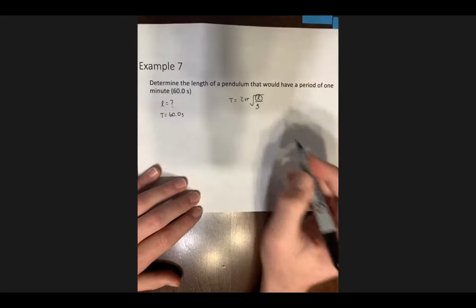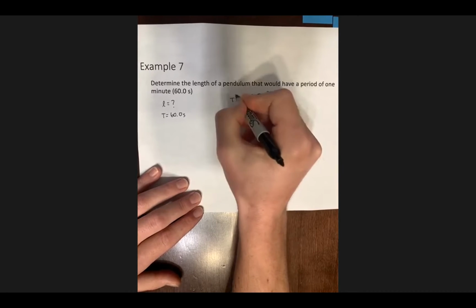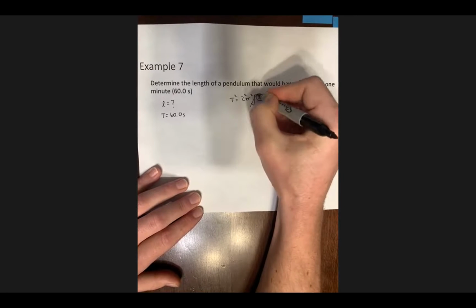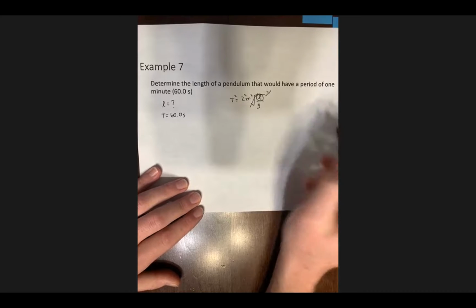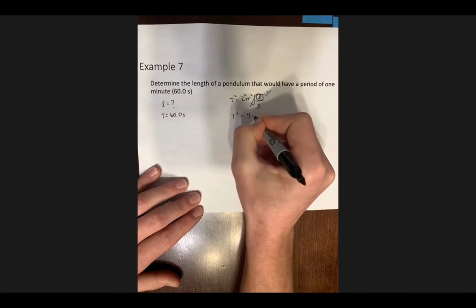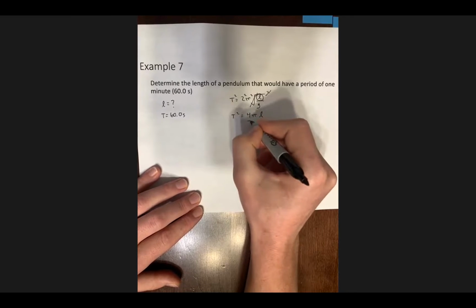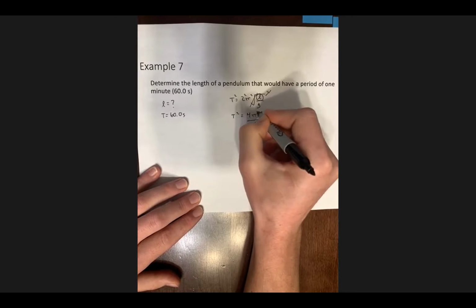So just like we did last time, we will square everything. The square root will go away, and we'll be left with T squared is equal to 4 pi squared L over g. Can't forget the square there.